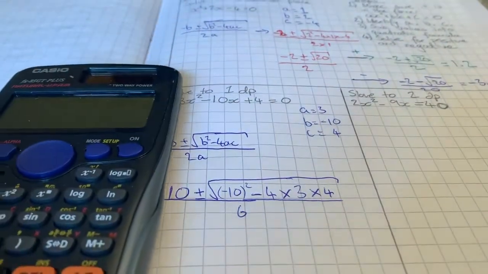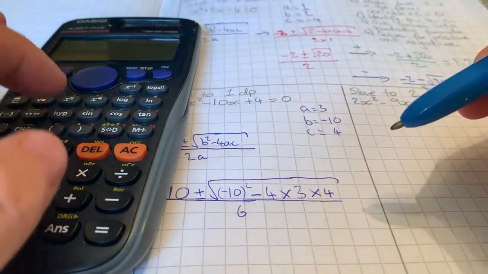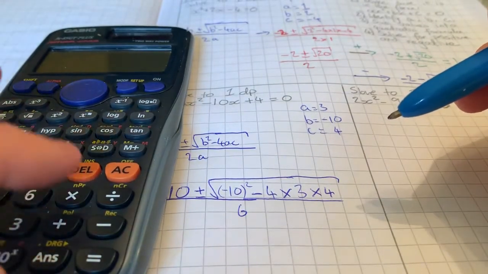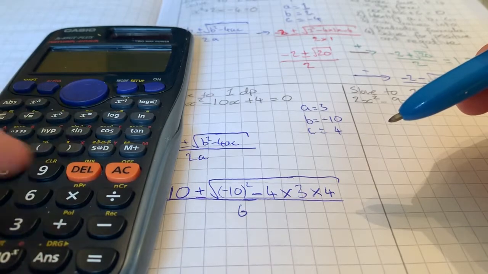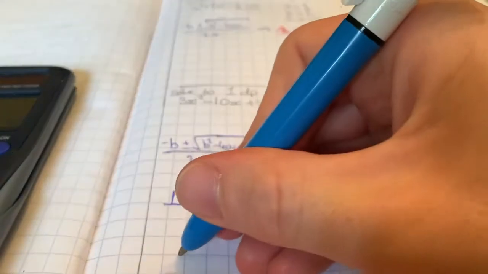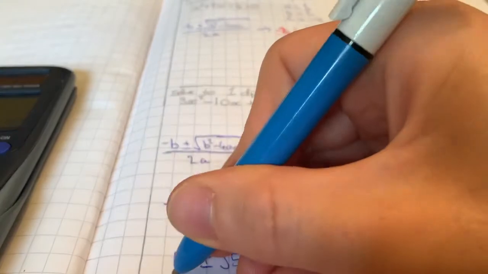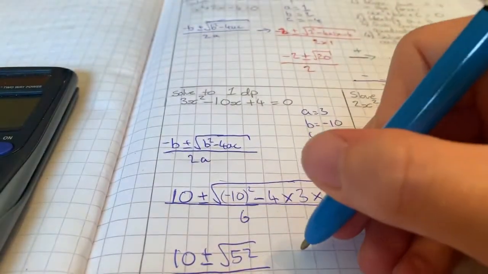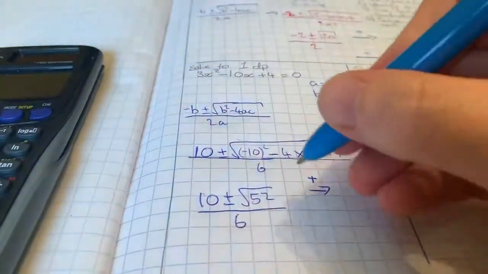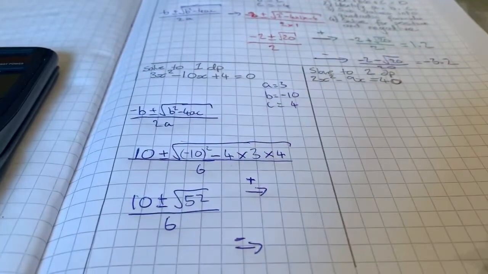Okay, then what you can do, like I said, do that square root part first. So 10 or minus 10 squared, same as 10 squared, minus 4 times 3 times 4 gives us 52 in the square root there. So we know we got 10 plus or minus root 52 over 6. Now we want to get a positive answer. Okay, well, where this is positive, that is, and where it's negative. So you need two answers.